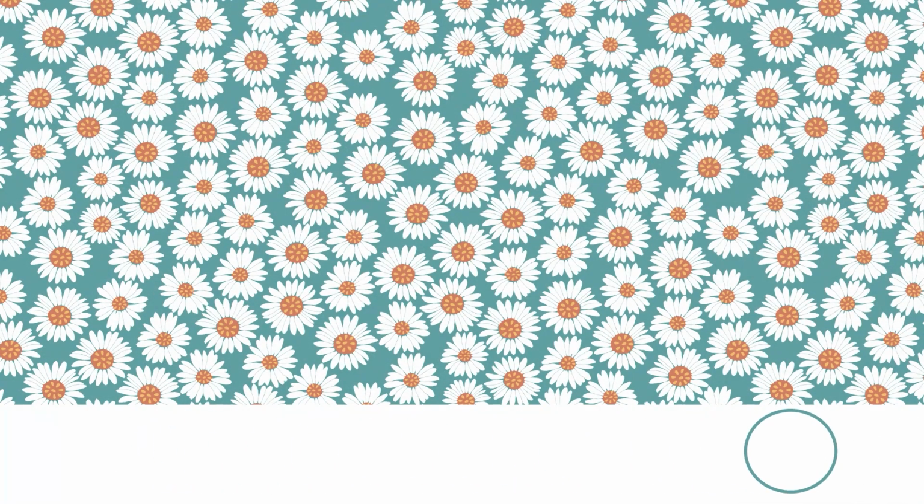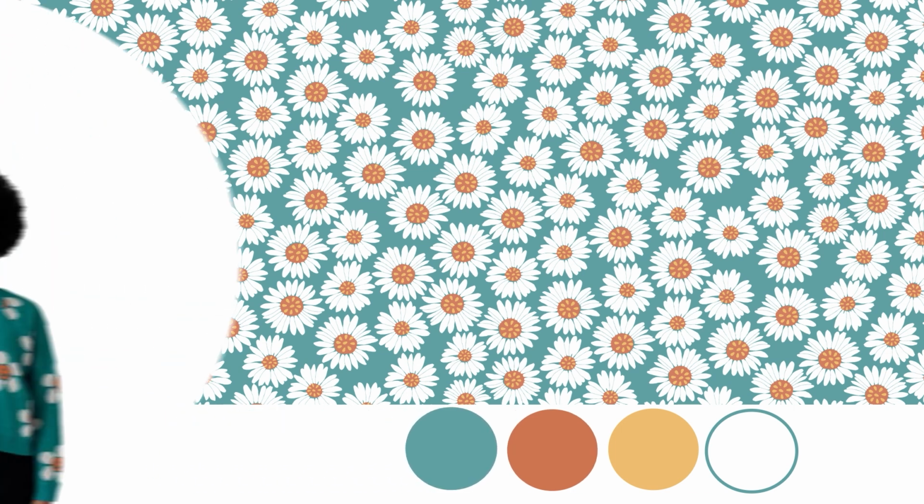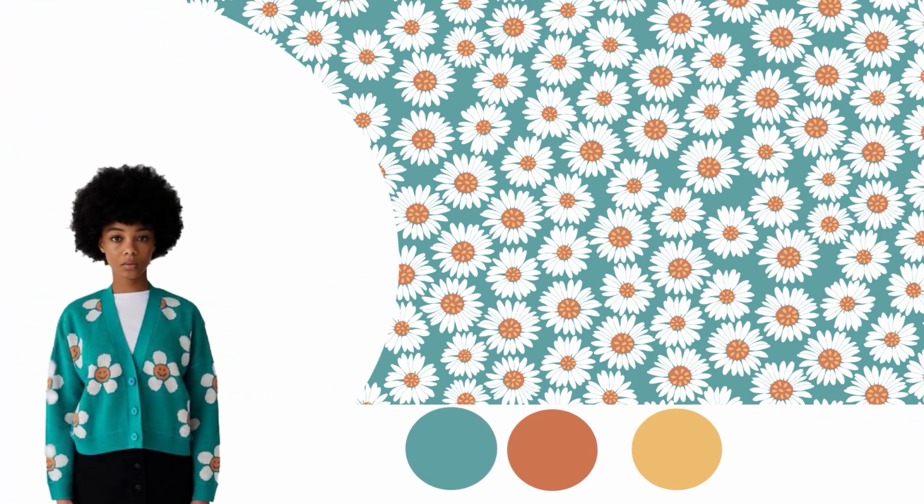The aqua ground color will appeal more to a younger customer. With the orange contrast, it gets a nice funky feeling, which is good for back to school, teens or outdoor collections.